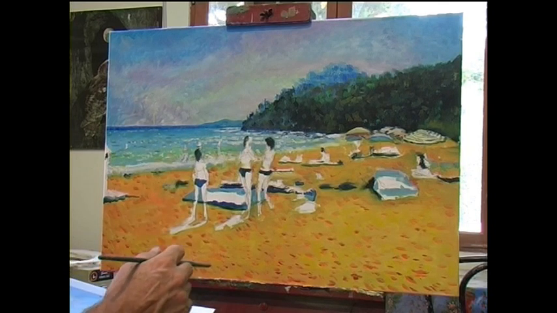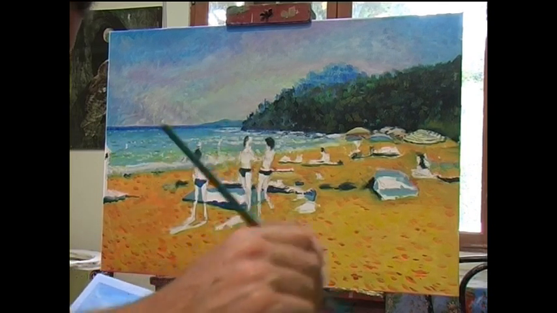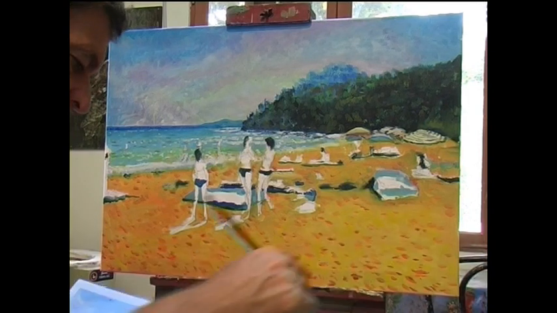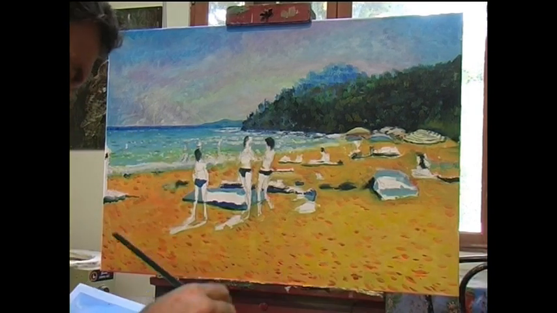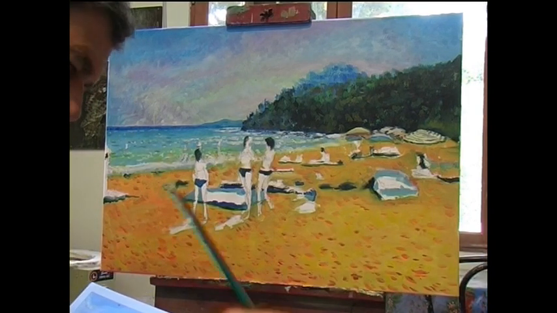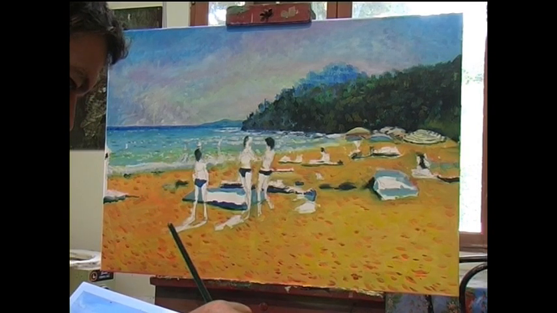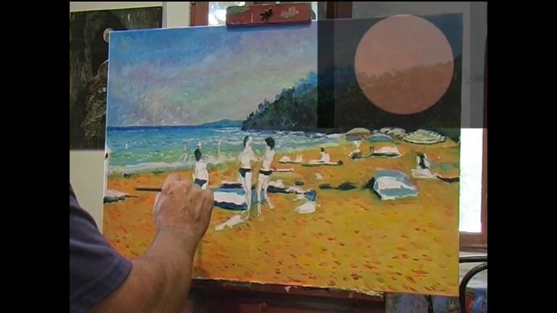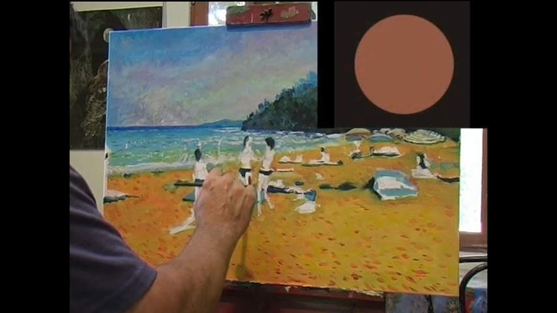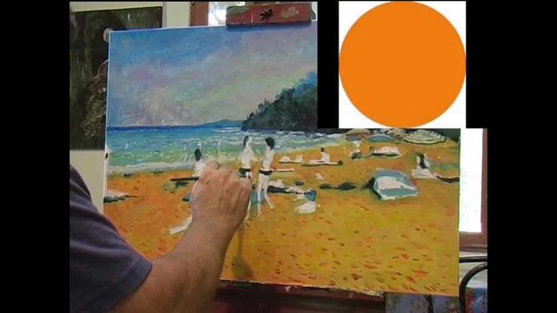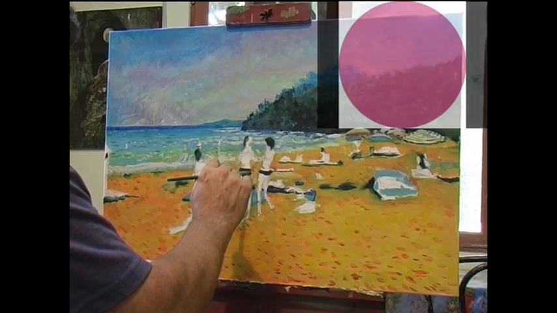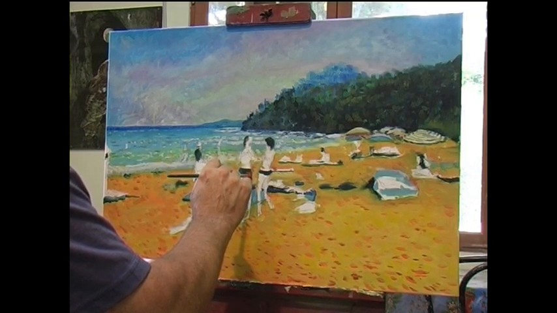Let's look at some of the flesh tones on these figures now. I think we can get away with using quite a bit of burnt sienna for them. Maybe a bit of cadmium orange here and there. Let's have a look and see. Yeah, that's not a bad colour. We can go a bit darker and a bit warmer in places, but on the whole, I think that colour's about right. All I have to do is just try and get the drawing correct.